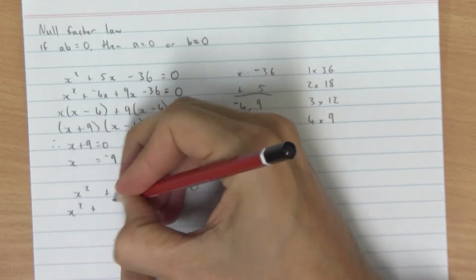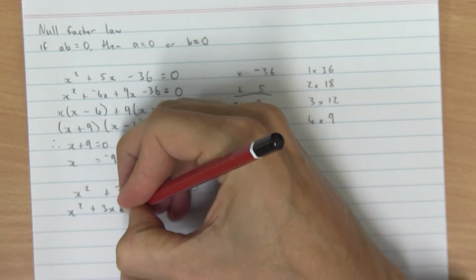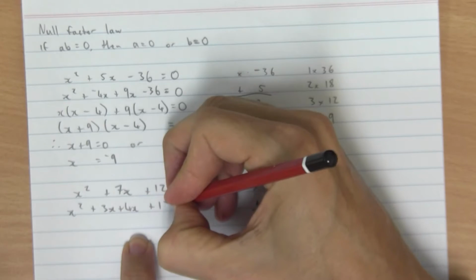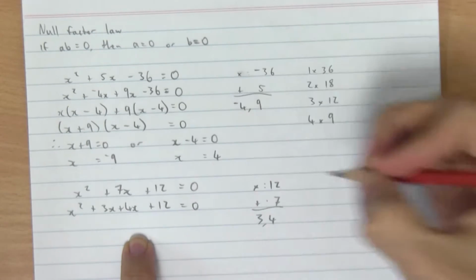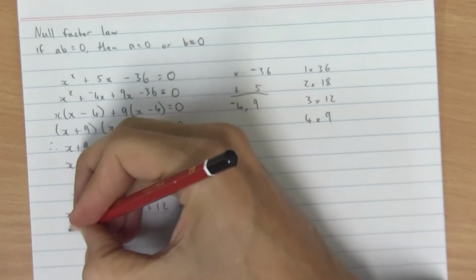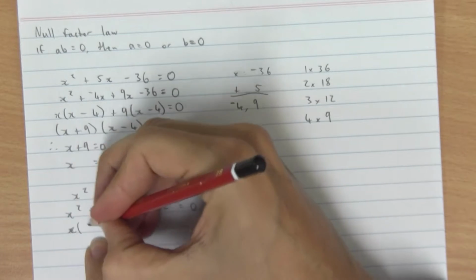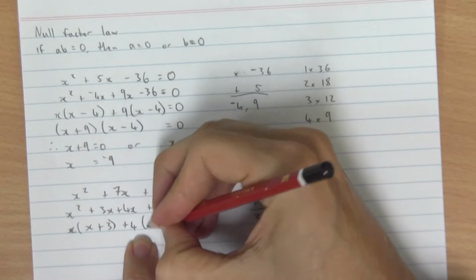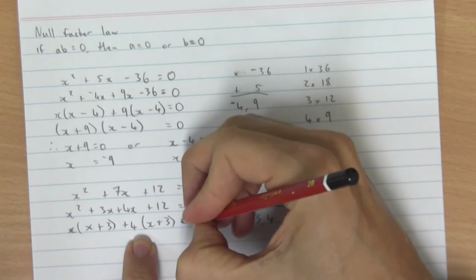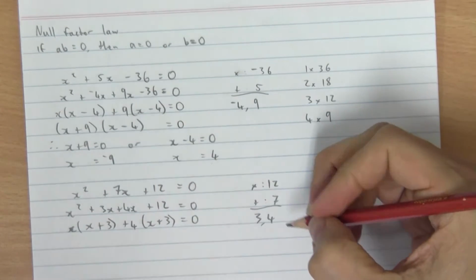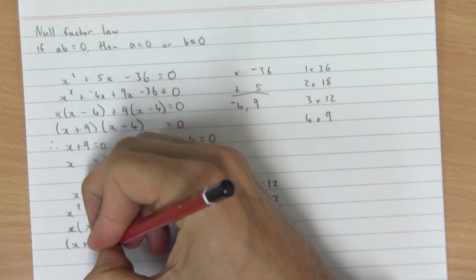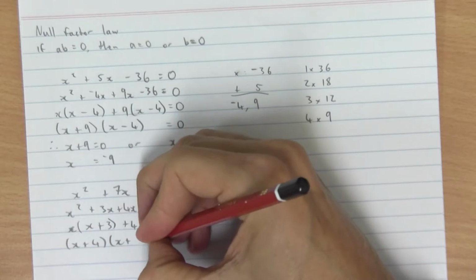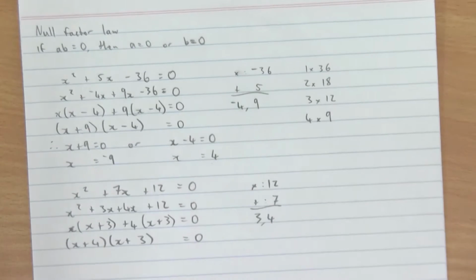X squared plus 3x plus 4x plus 12 is 0. Factorise the left two, x plus 3, and the right two, 4 times x plus 3. Common factor x plus 3, leaving x plus 4, x plus 3 equals 0.